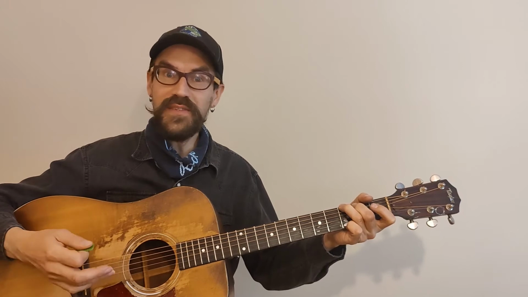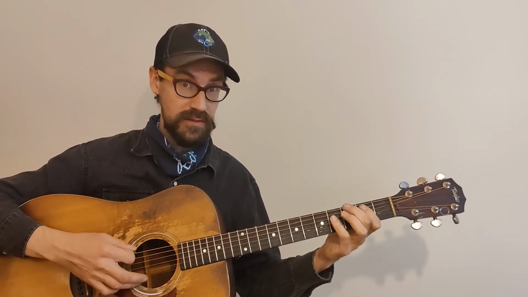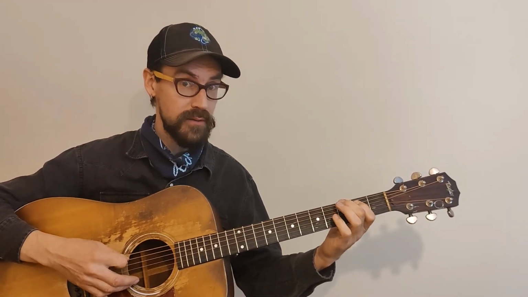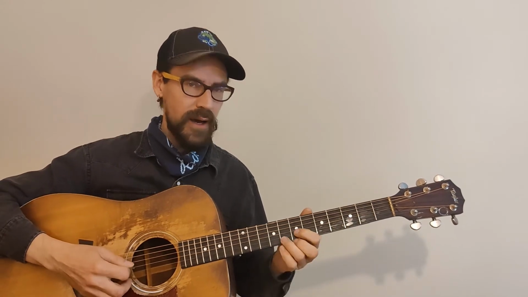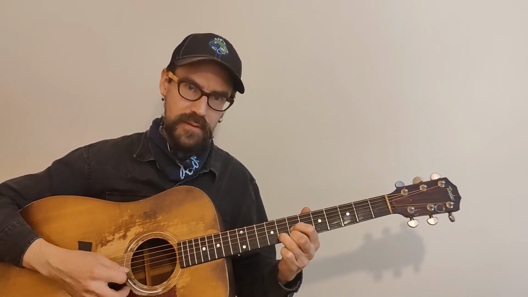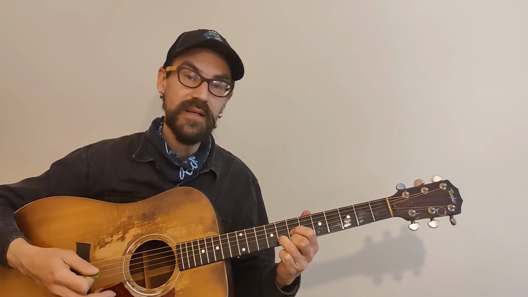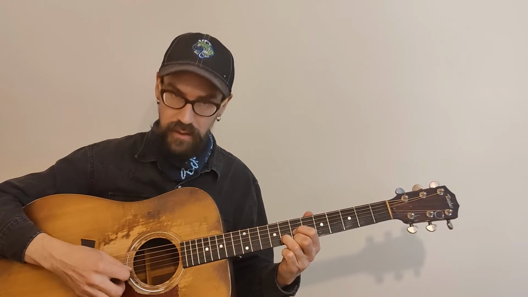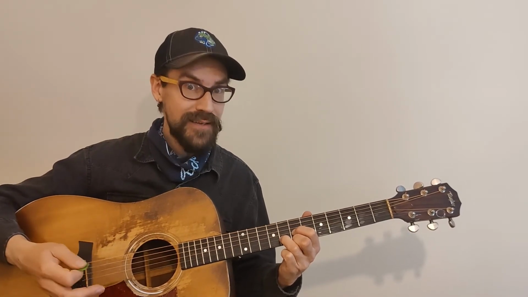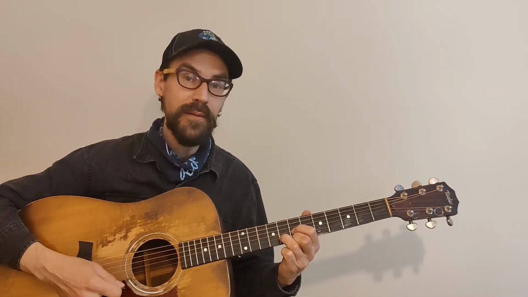The chord is made up of the 1, 3, and 5 of your major scale. Do, re, mi, fa, sol, la, ti, do. Do, mi, sol, mi, do. 1, 3, 5, 3, 1. Up here, you have the 5, which in the key of G is D. You have the 1, G, and you have the 3, B.